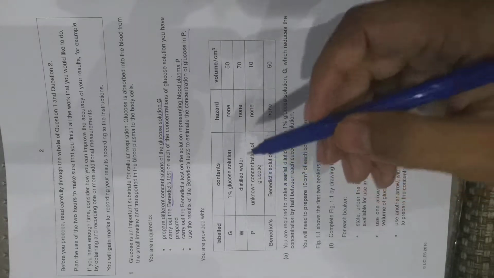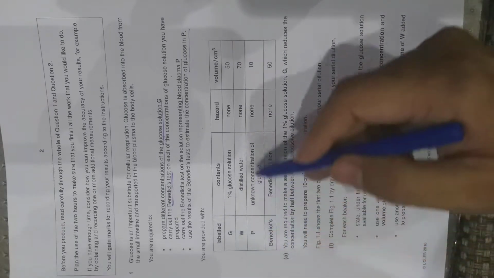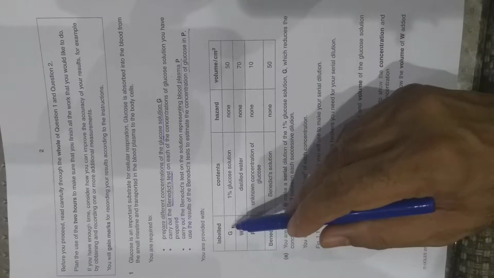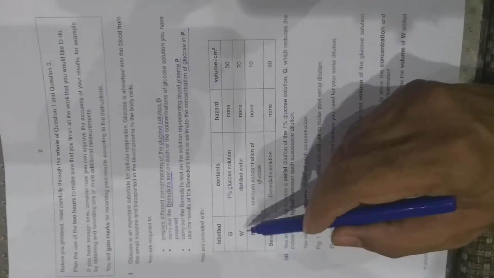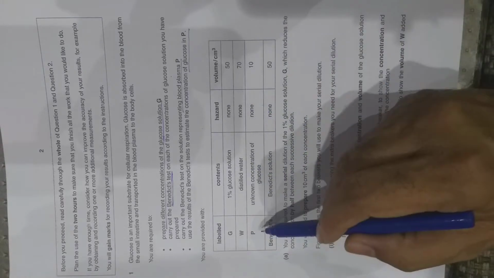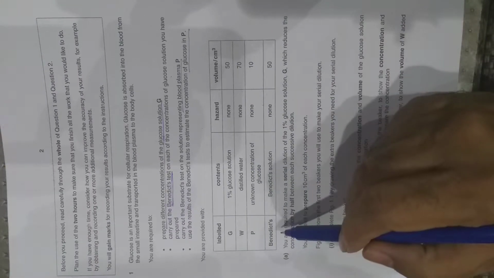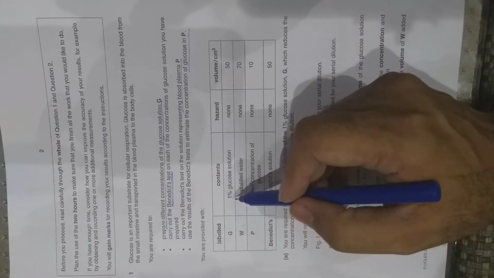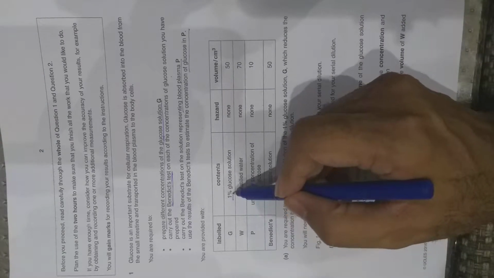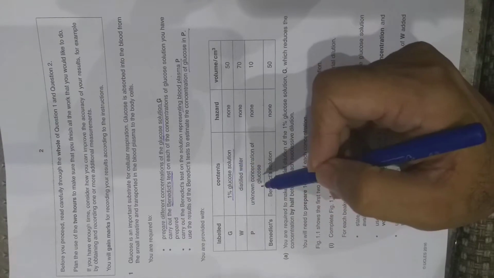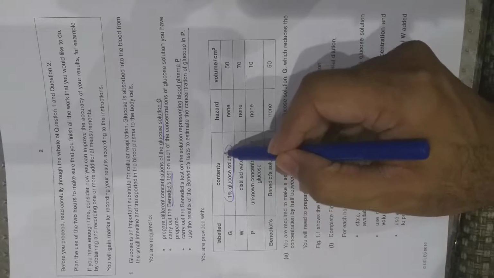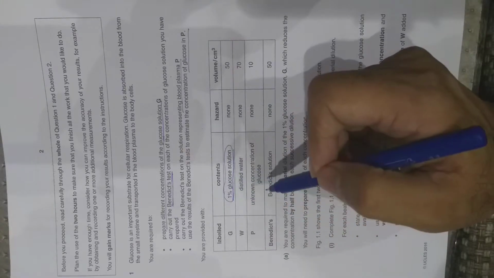In this experiment, you are provided with the following solutions and materials. Label G: 1% glucose solution; W: distilled water; P: unknown concentration of glucose; Benedict solution. These are the volumes given. What you have to do in this experiment: you are given 1% glucose solution. You have to prepare dilutions of 1% glucose solution.